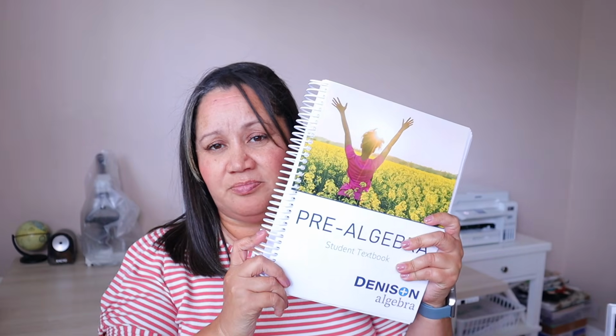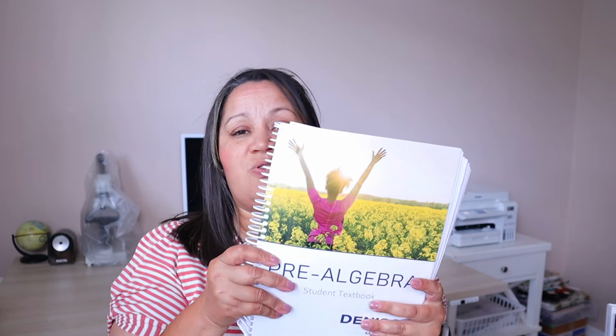So we've now been going through Denison pre-algebra, and I have it here. He just started with this one and it's working well. Actually, he's been enjoying it very much. He likes it a lot. He likes the way that the teacher goes through the lessons and how detailed he explains everything. He feels like it's been very important for him, the fact that he has somebody else explaining and taking the time to go through the concept.